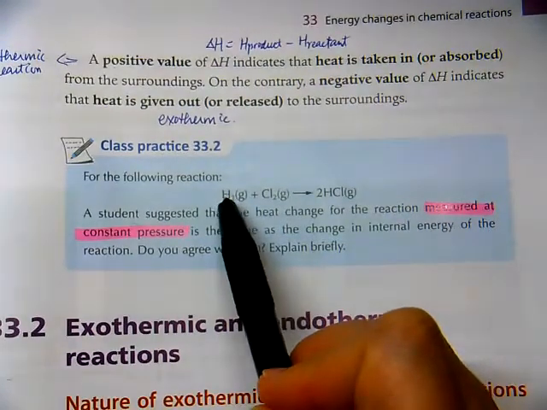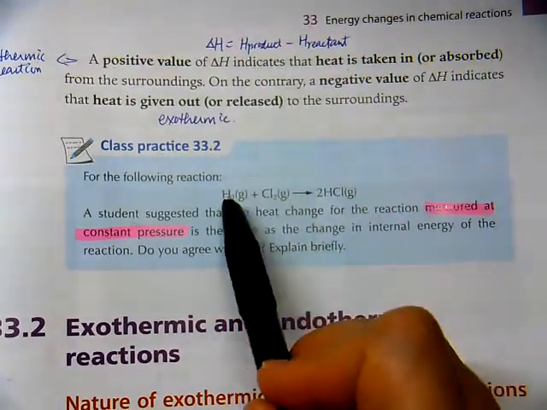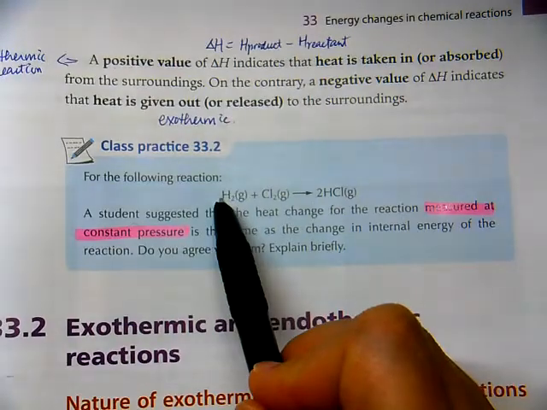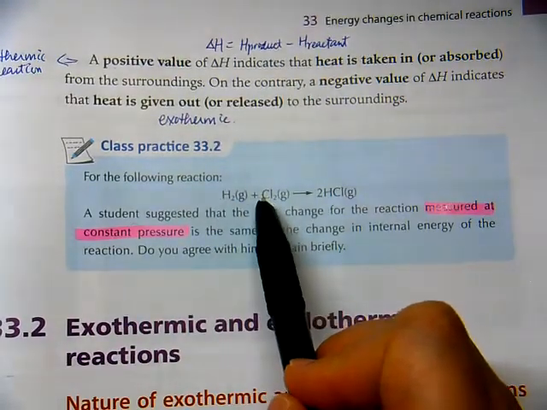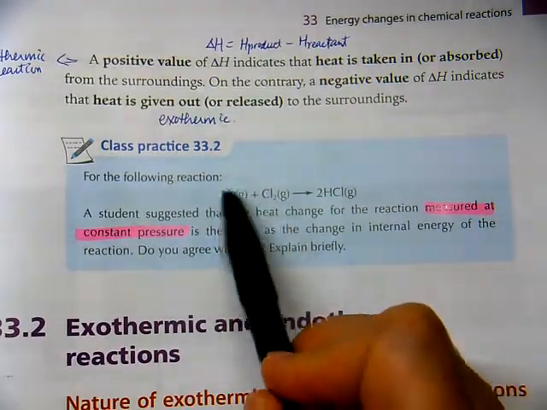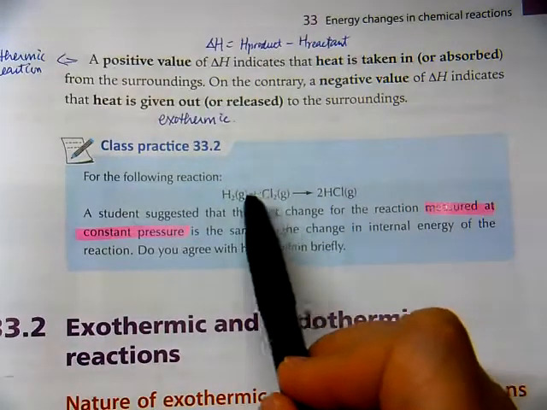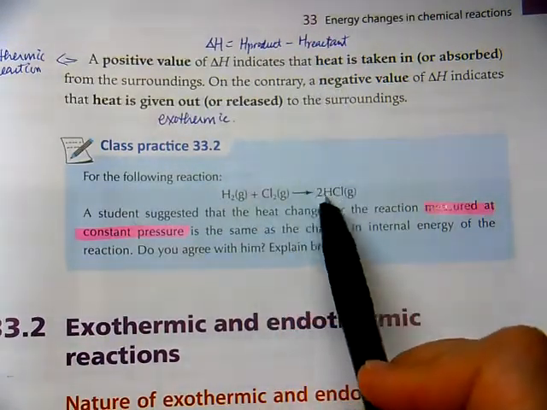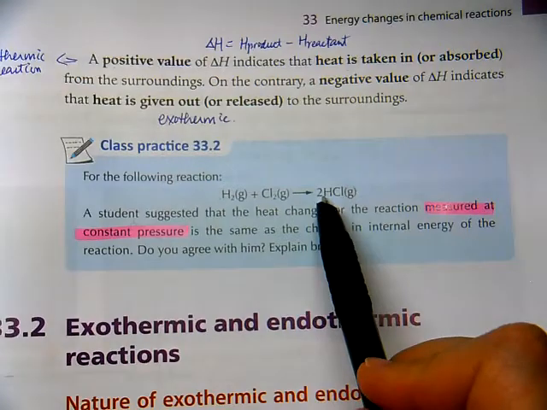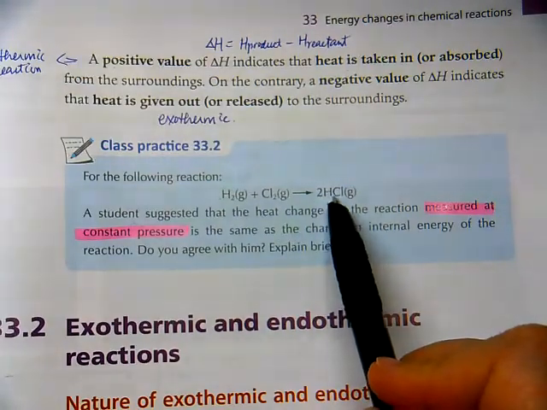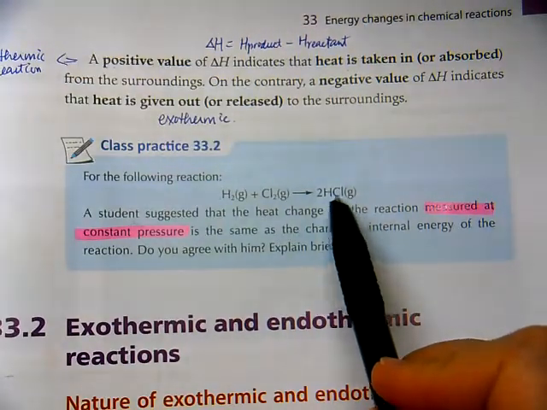Now, in the reactant side, we have 1 mole of hydrogen react with 1 mole of chlorine. That means altogether there are 2 moles. And then on the product side, there are 2 moles of hydrogen chloride.